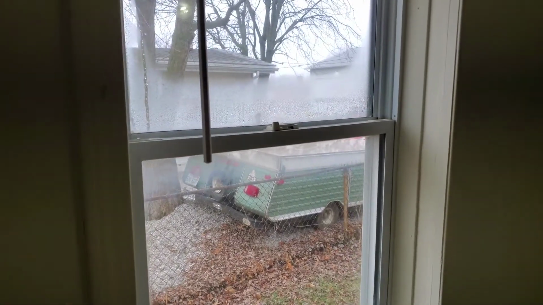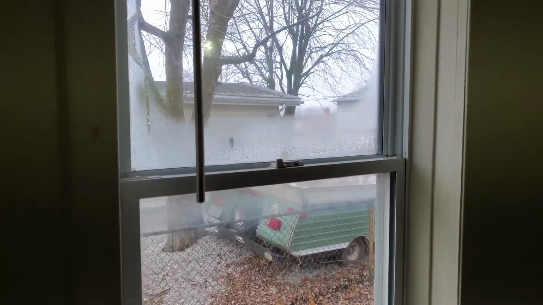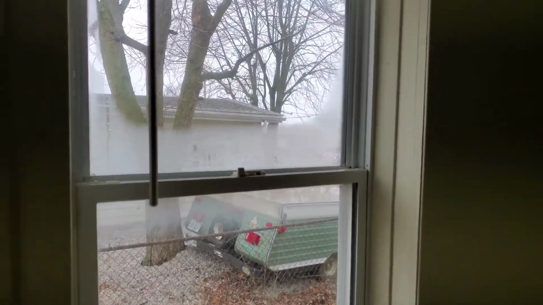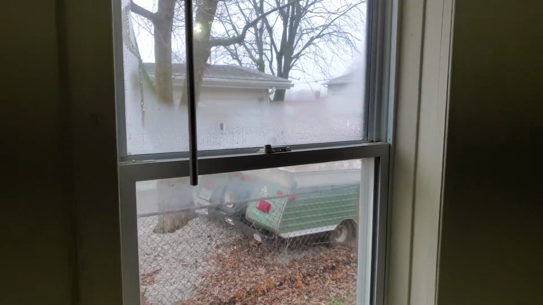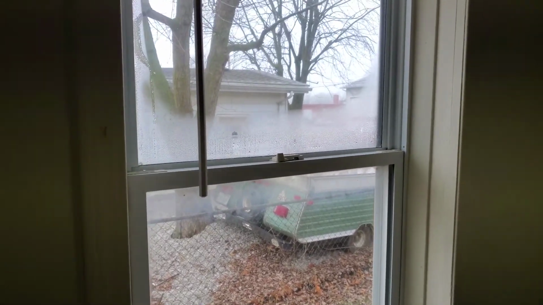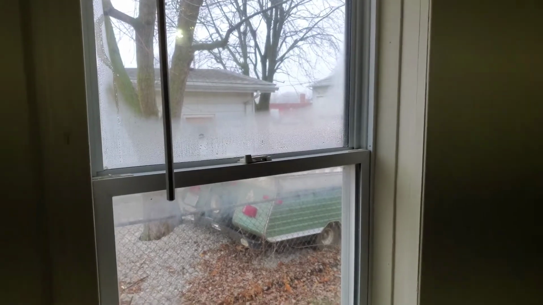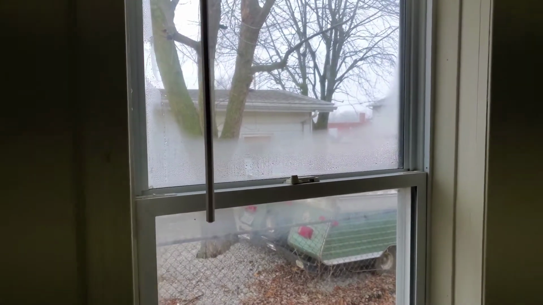Just wanted to do a quick video here. For some of you that don't know, a thing that we call out as home inspectors a lot are failed window seals. But there is a difference between a failed seal on a window and high humidity in the house condensating on the window.